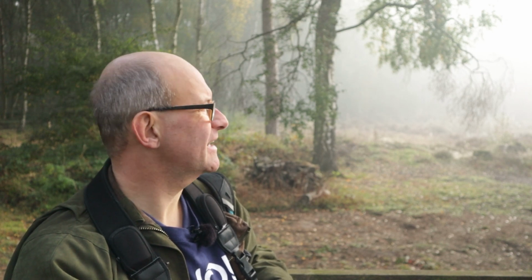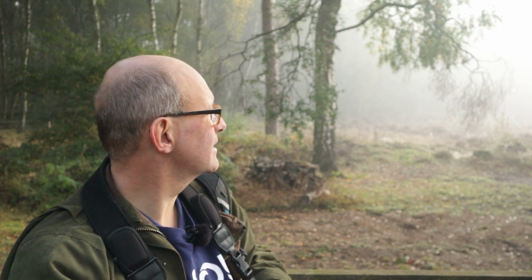I've just got to this little clearing, and as I arrived there was a wren bobbing about, but unfortunately by the time I got the camera set up it's disappeared. Now I have waited for about 10 minutes and it's not appeared again, so I'm just debating now whether to wait a little bit longer or just move on, and I think I might move on.